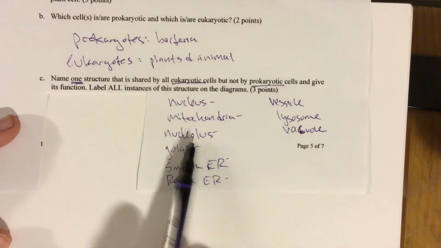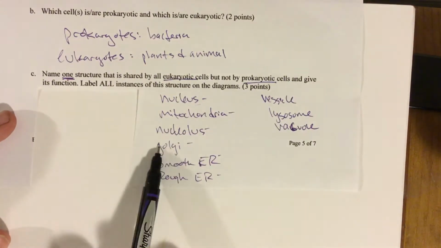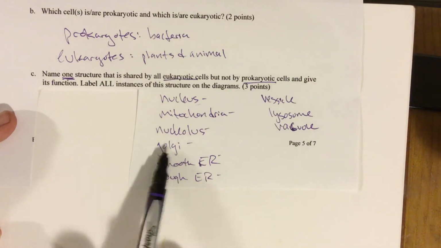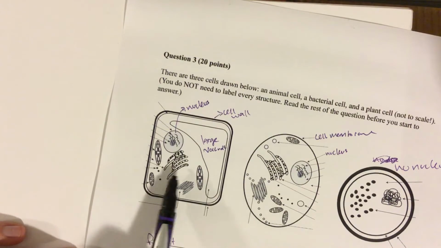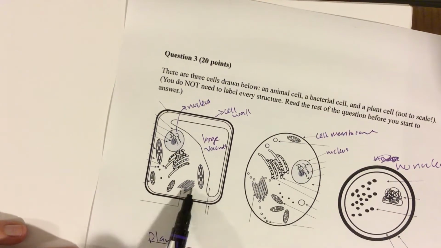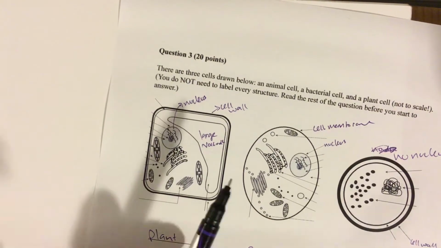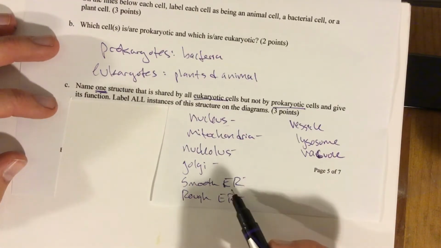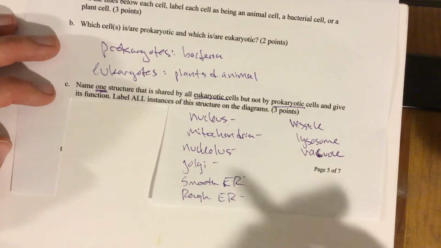Okay. The nucleolus is where ribosomes are made, and it's inside of the nucleus. You had to label both. The Golgi apparatus is what packages and sends off things like proteins and lipids. As long as you labeled it in both of them, you were fine. If you said it was this, yeah, it's probably the ER. This is more likely to be the Golgi. But we weren't so much worried about if you could identify this versus this. We were, could you identify something and say its function in both cells? Again, smooth ER, rough ER. Smooth ER creates lipids. The rough ER creates proteins that are leaving the cell.